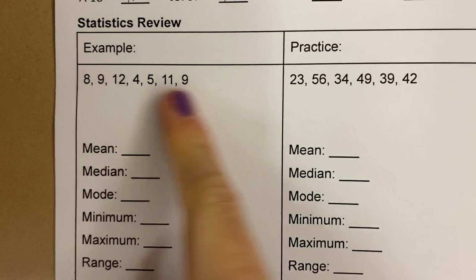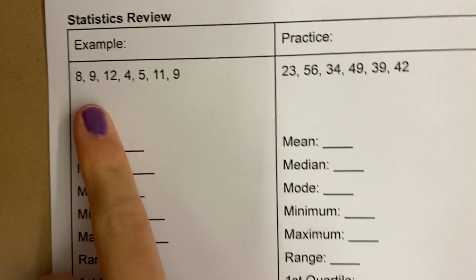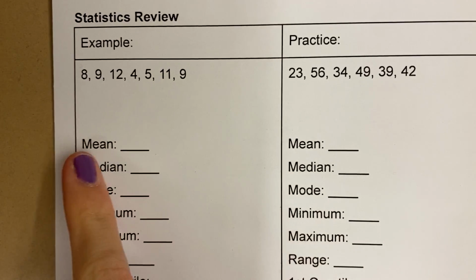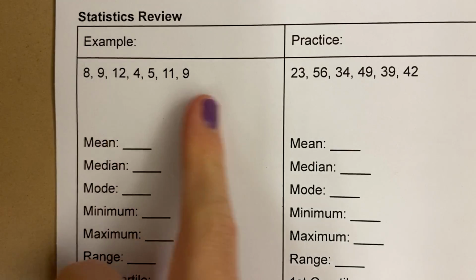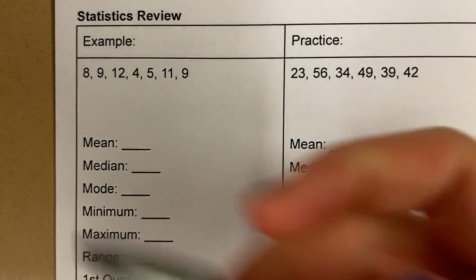Okay, let's take a look at this set of numbers. Now, I can find the mean without putting the numbers in order, but I like to just put them in order first. I just like to get that out of the way, and to me, I find it easier to enter them in my calculator in order anyway, because it's easy to remember the numbers that way. So I'm going to go ahead and put them in order.